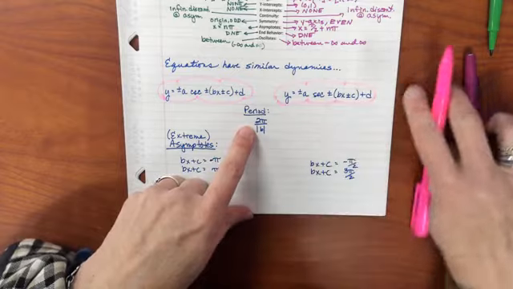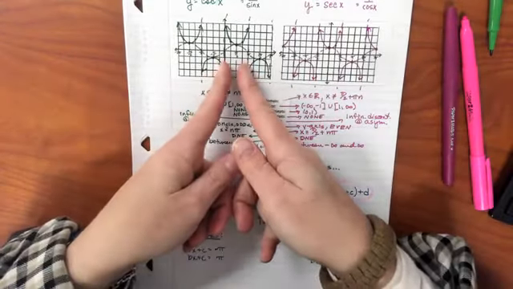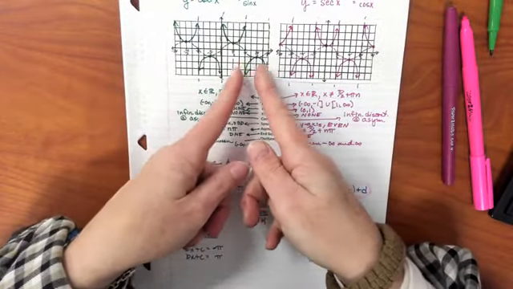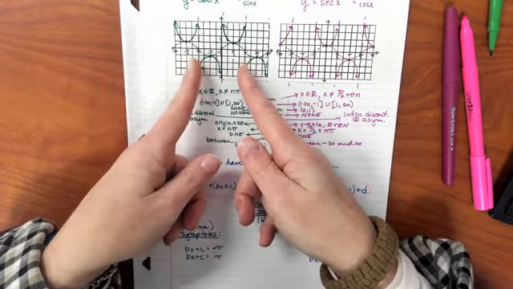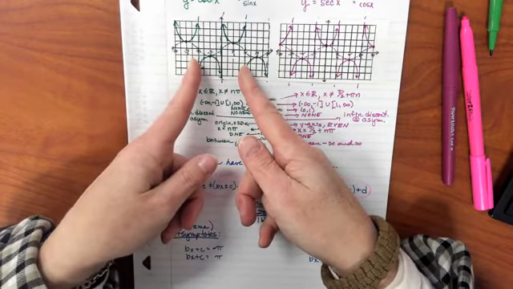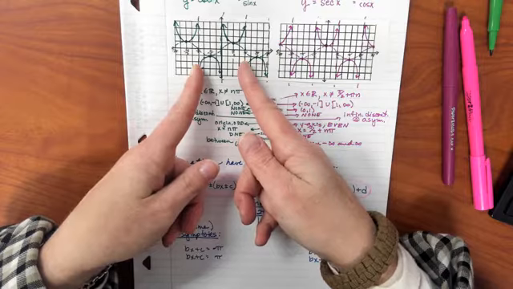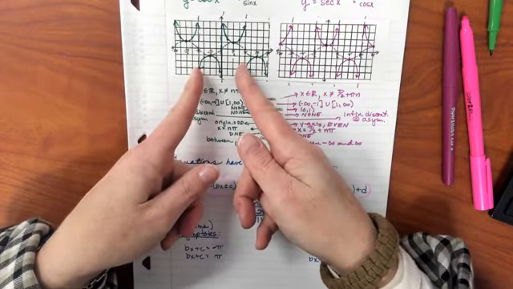The period is now, normally tangent and cotangent, we just did asymptote to asymptote. But here, you need to have a full period that's 2 pi. You need to have, like, from negative pi to positive pi. So you need to have this whole period of 2 pi.